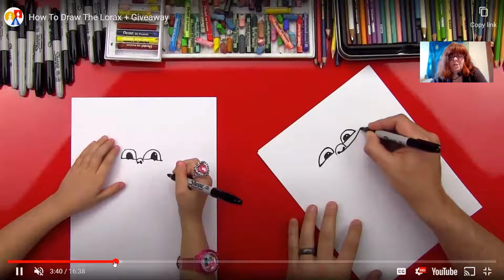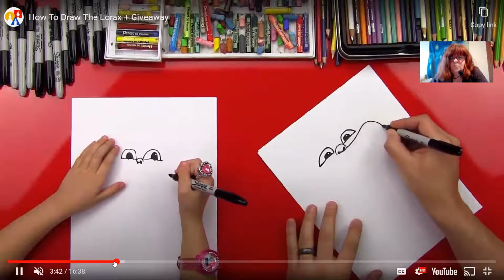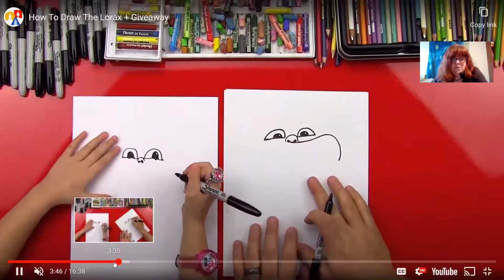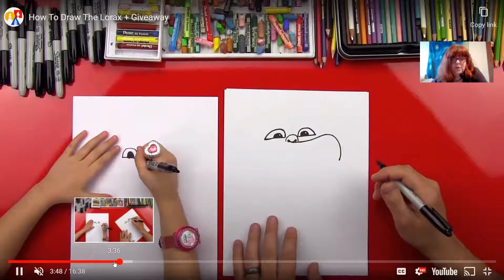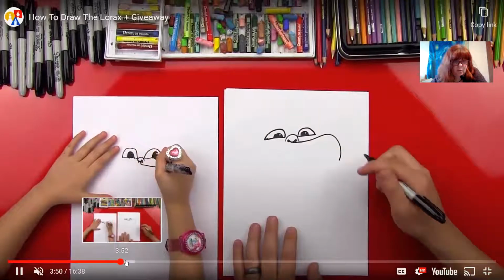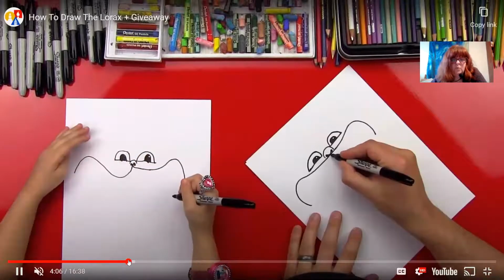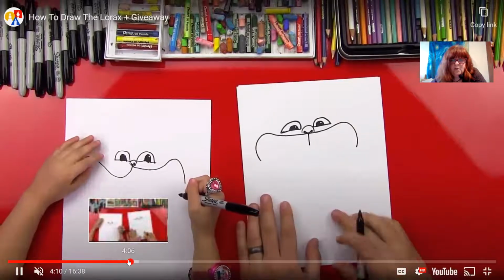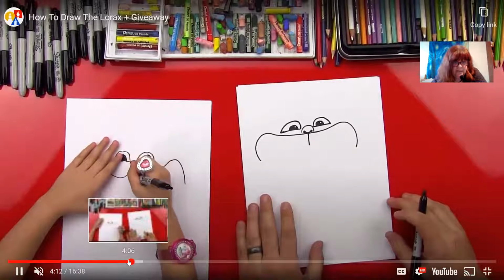Okay, now the mustache, which is more of an organic shape. And he has a big, full mustache. So it's a curve that goes on one side that droops down. And then you're going to have one on the other side. And then that center line is where his mustache is divided.